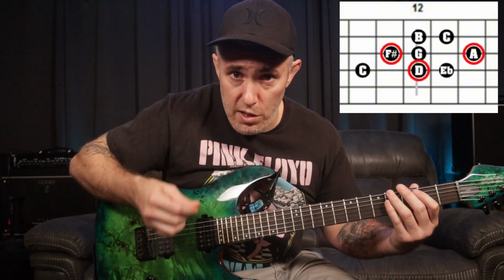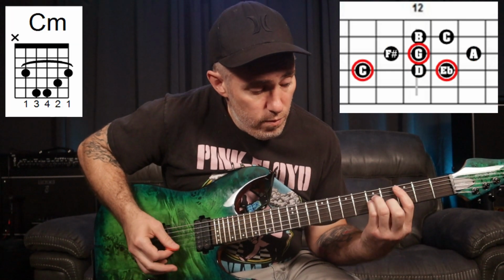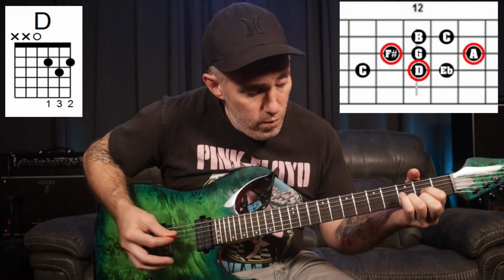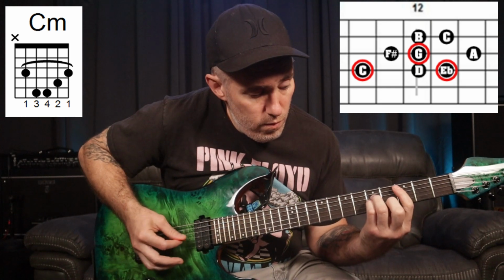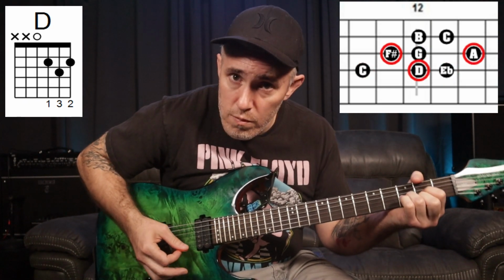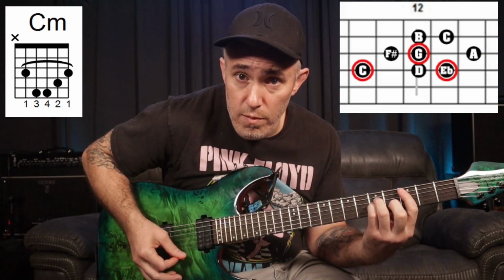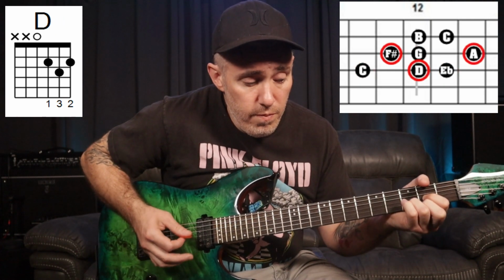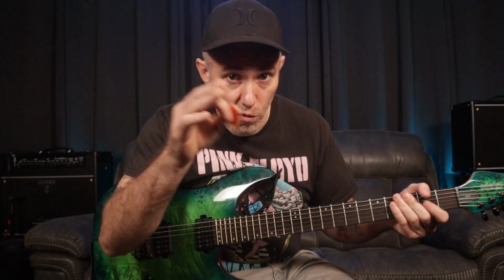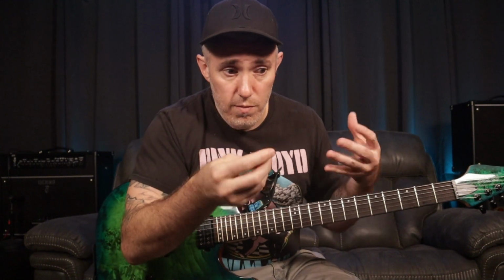So the rhythm section that I put to this was, so C minor, D major. All of these notes are found right in that scale. So you can always find the chords that are going to harmonize with your scale just by looking at the notes that are contained in the scale and then making chords out of that. That's how this stuff works. So check it out. This is what it sounds like.